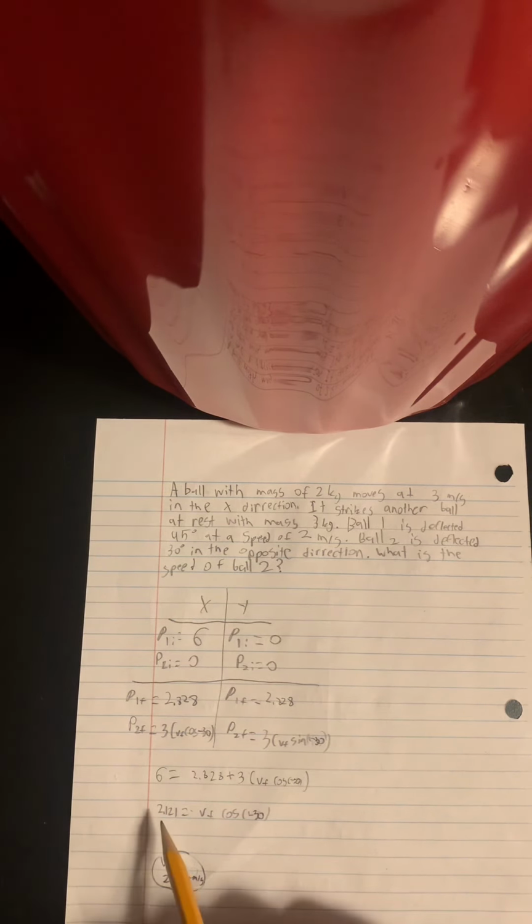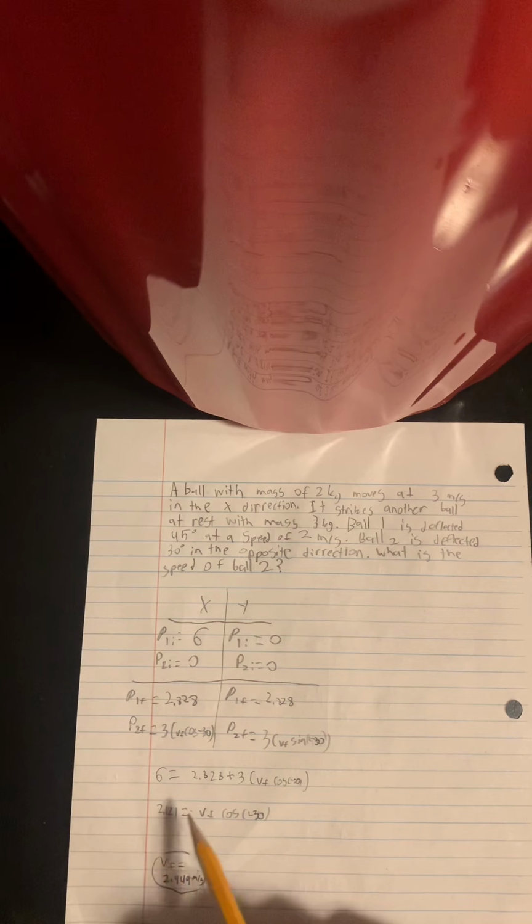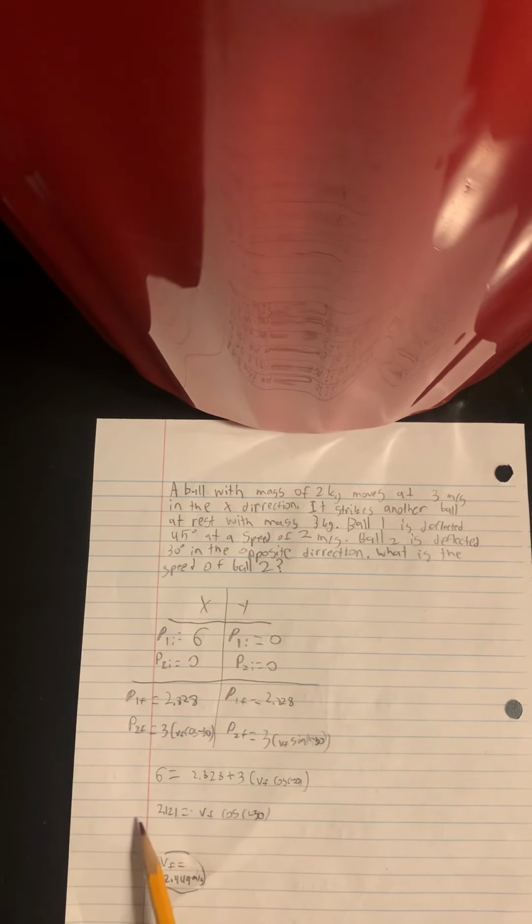And so if you do the math here, you can subtract 2.828 from 6 and then divide it by 3 to get 2.121. So you get 2.121 equals the final velocity times cosine of negative 30. And if you divide 2.121 by cosine of negative 30, you get a final velocity of 2.949 meters per second. So that pretty much covers it.